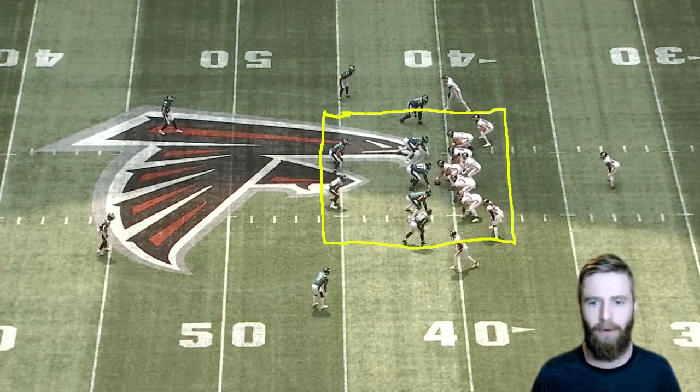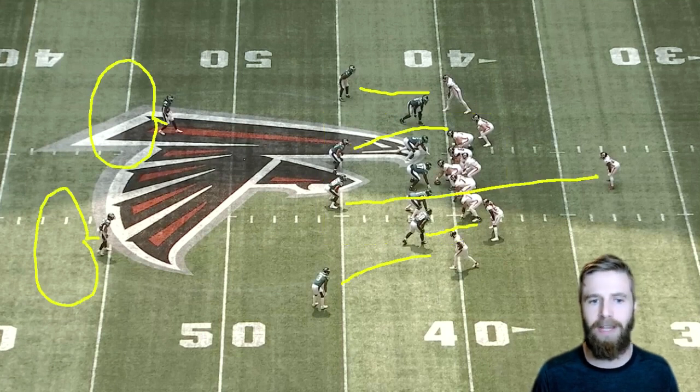Now, what coverages could be run out of this? Well, you could run cover 2 man, where you have 2 safeties deep, you have a man assigned to each receiver. And so you would rush for the middle of the field is open. You don't have help over the middle, but you do have help deep on both sides of the field. So you could run cover 2 man.